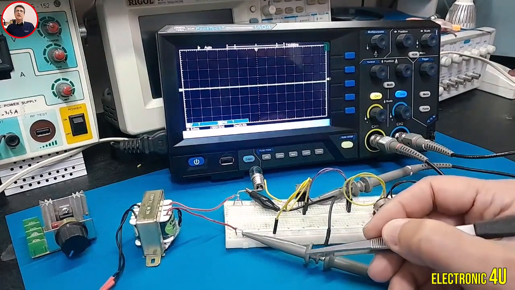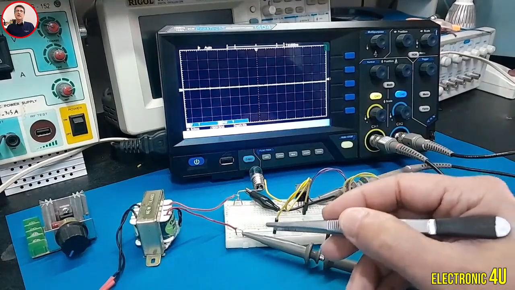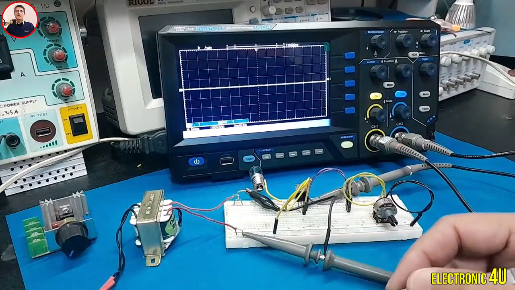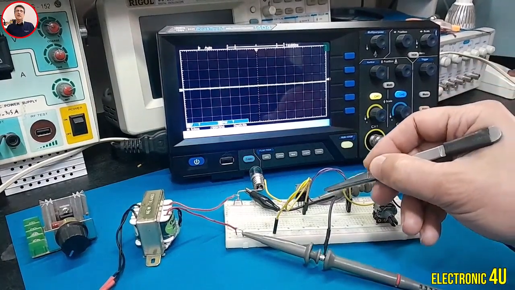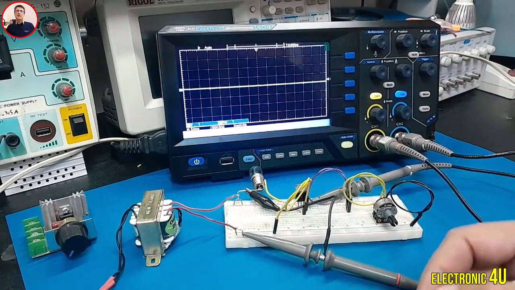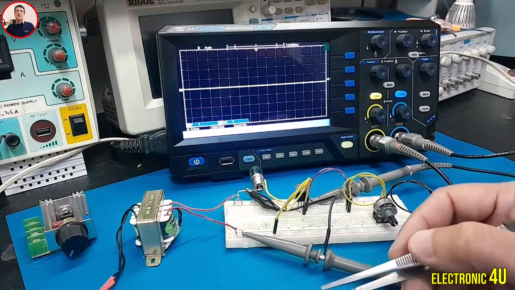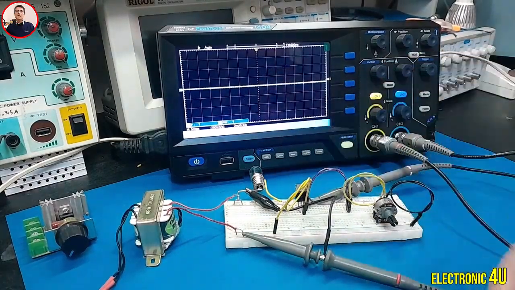Probe channel 1, usually yellow, is connected to the AC voltage input, meaning the 12 volt transformer output, so we can see the reference wave. We connect oscilloscope probe channel 2, usually blue, to the Triac gate to see the trigger pulse. Alternatively, we can connect this probe across the lamp to observe the output voltage.